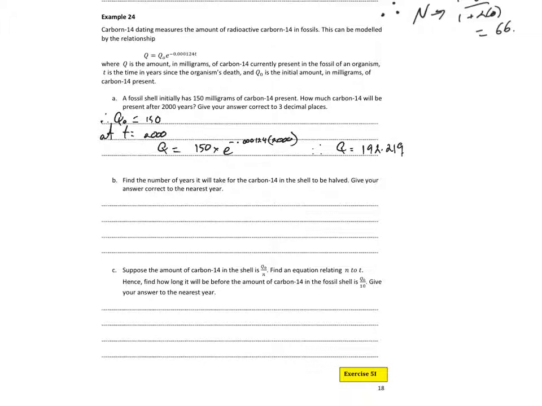Find the number of years it would take for the carbon-14 in the shell to be halved. So it's what we call a half-life. Really what we're saying is, if we started with 150, I want to solve how long it takes for there to be half as much. So I want to solve 75 equal to 150 e to the negative 0.000124t.